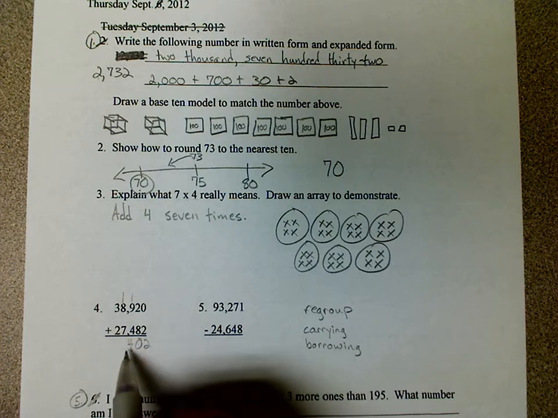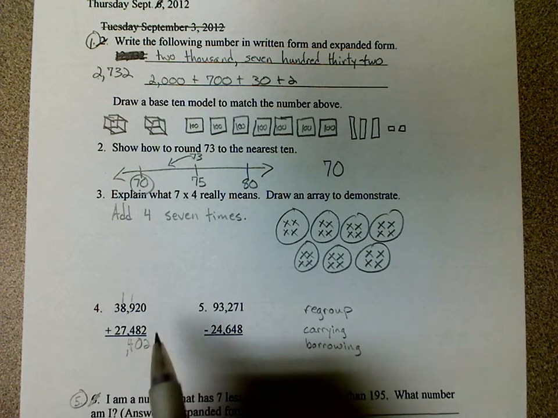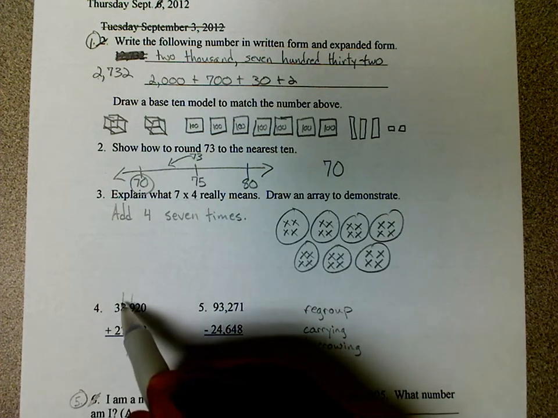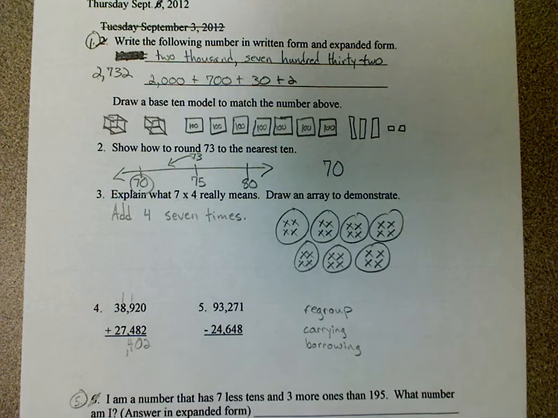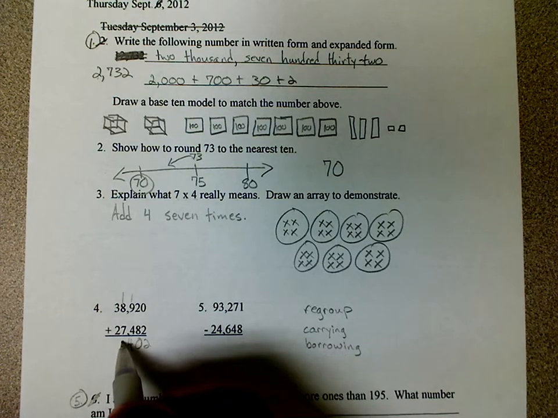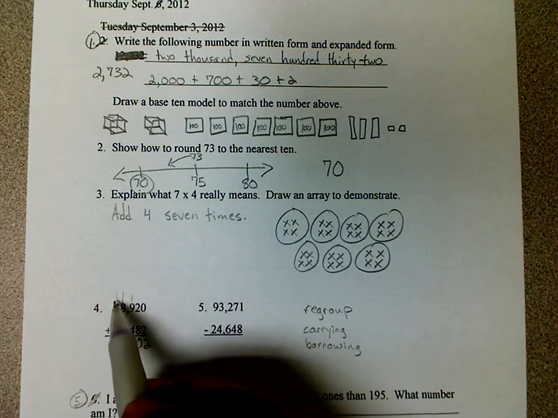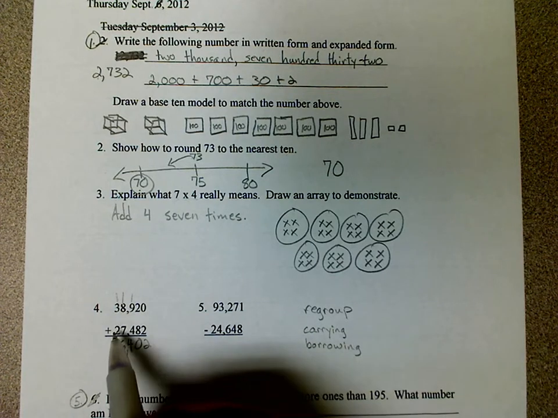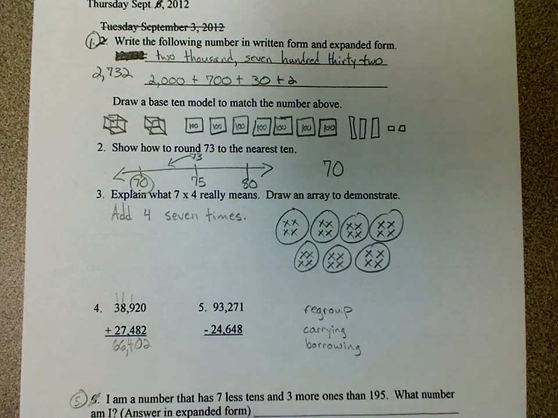Now we're in the thousands place, so we're going to go ahead and mark off that ones period from the thousands period with a comma, and we'll add our thousands. 1,000 plus 8,000 is 9,000, and 9,000 plus 7,000 is 16,000. So we'll keep our 6, we'll carry our 1, because 10 thousands makes 1 10,000. Now we'll add 1 10,000 plus 3 10,000s, and we'll get 4 10,000s, plus 2 more 10,000s. That will be 6 10,000s.